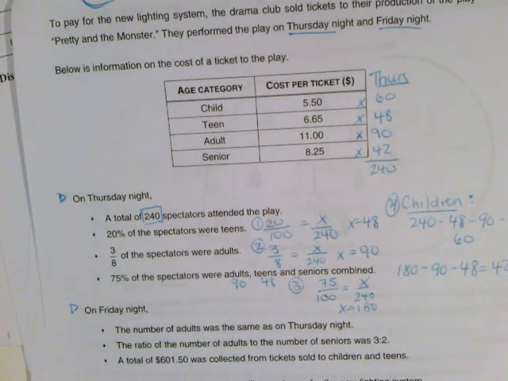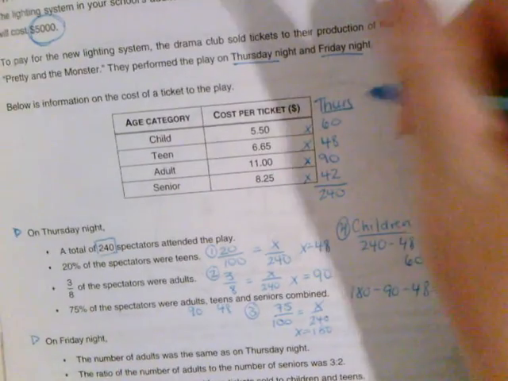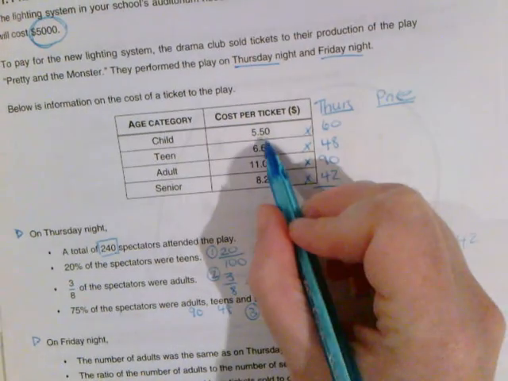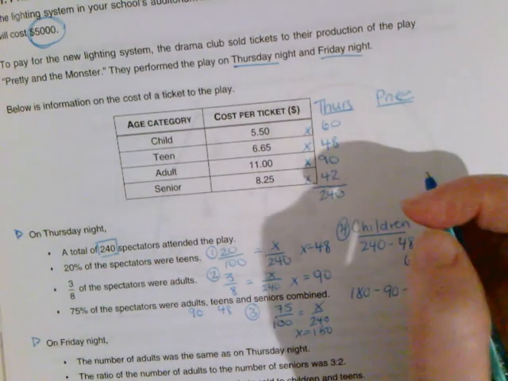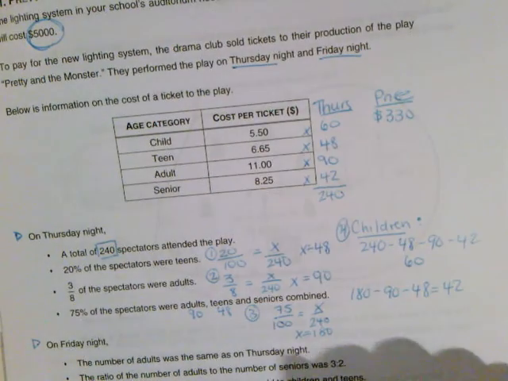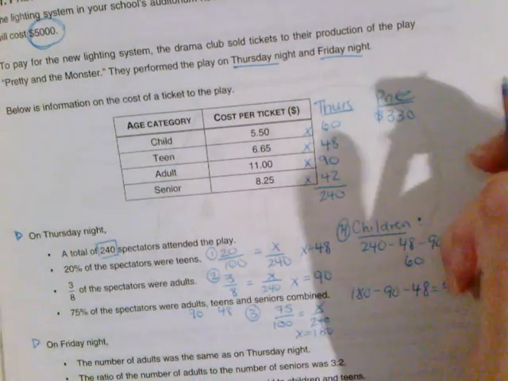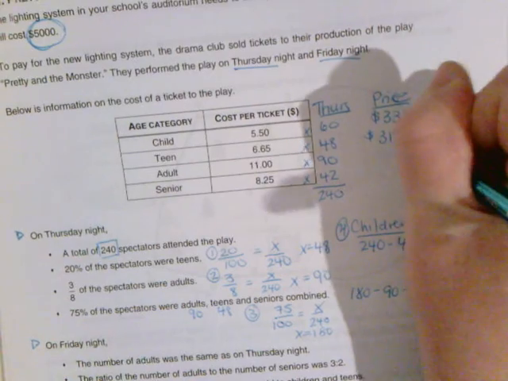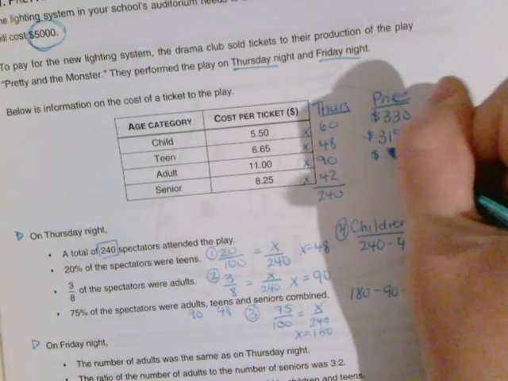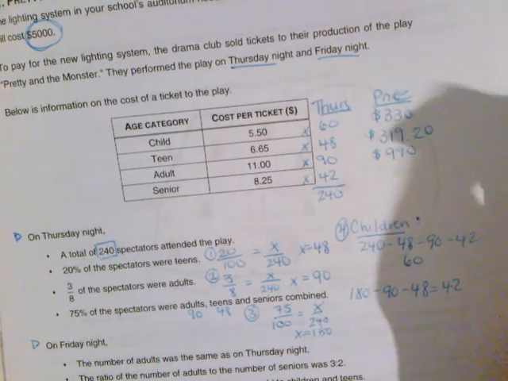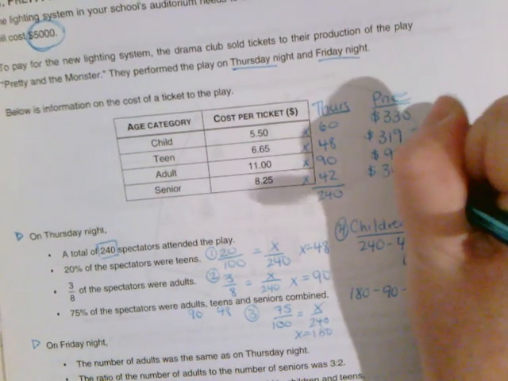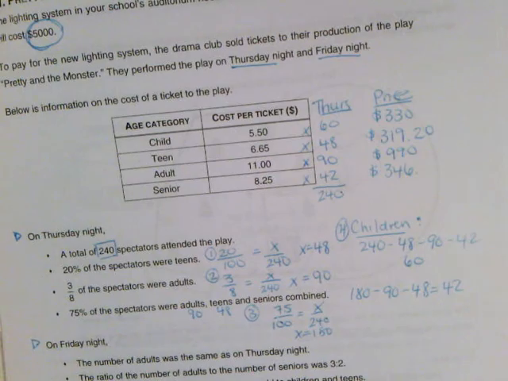Now I'm going to figure out how much people paid for that night. I'm going to multiply each of these. So $5.50 times 60, this should be $330. $6.65 times 48, you should have gotten $319.20. This one should be $9.90 and $8.25 times 42. This one should come out to $346.50.